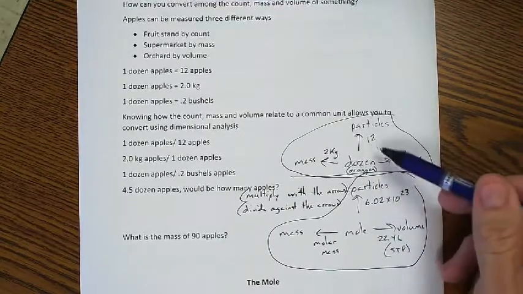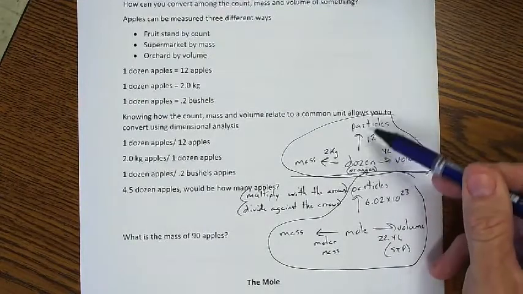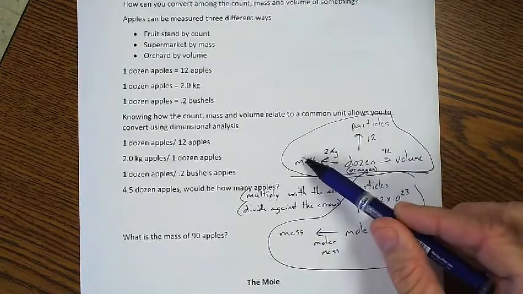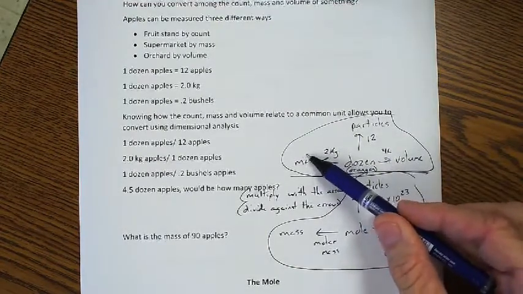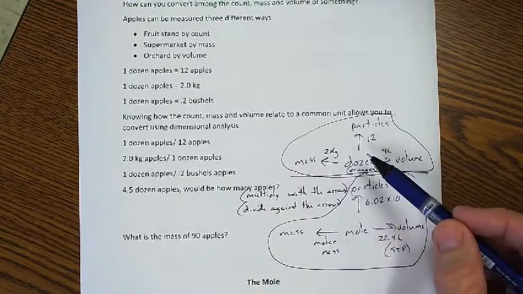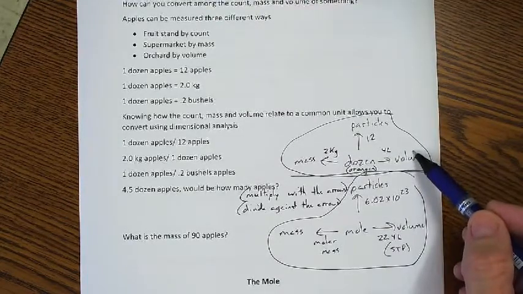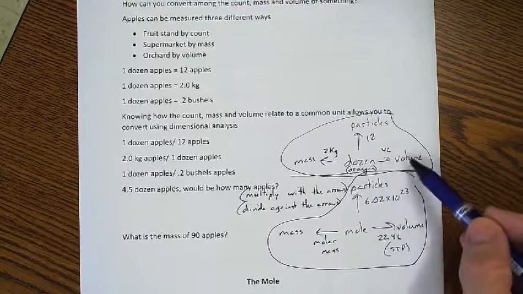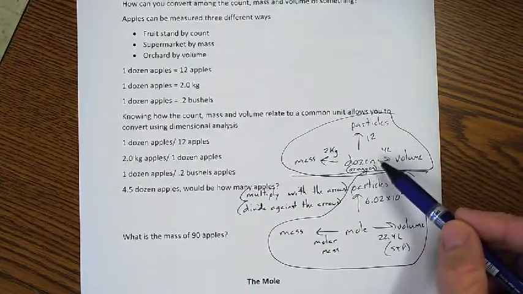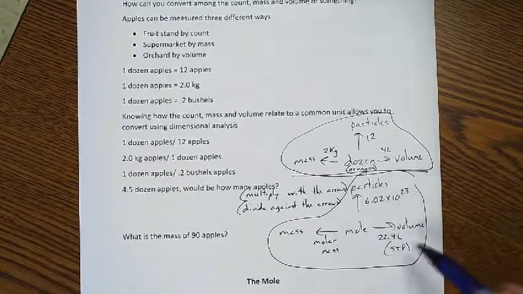And if we were going against the arrows, say we had 24 particles, how many dozen is that? It'd be 24 divided by 12, or 2 dozen. Over here, if we had 4 kilograms of oranges, how many dozen would that be? 4 divided by 2, or 2 dozen. And over here, if we have 8 liters of oranges, how many dozen would that be? Since a dozen is 4 liters, it would be 8 divided by 4, which is 2. So again, multiply with the arrows, divide against them. You can do any type of mole problem like this.